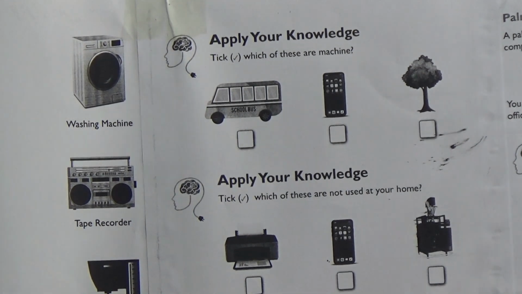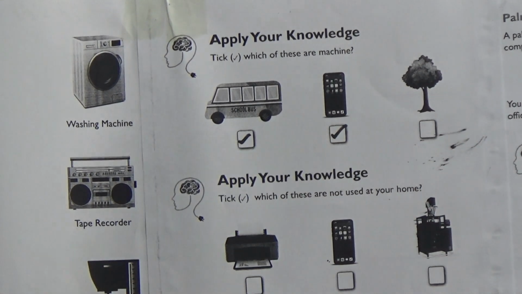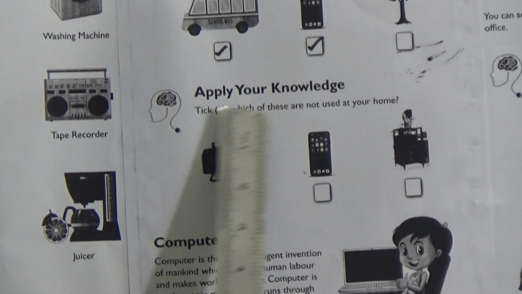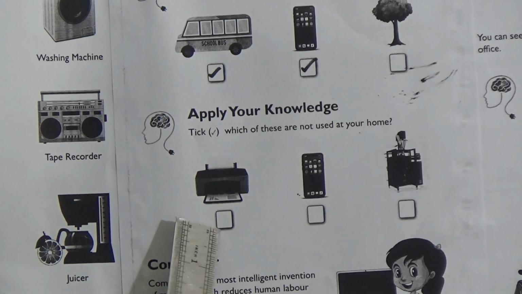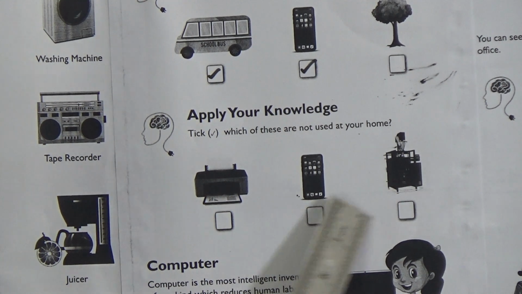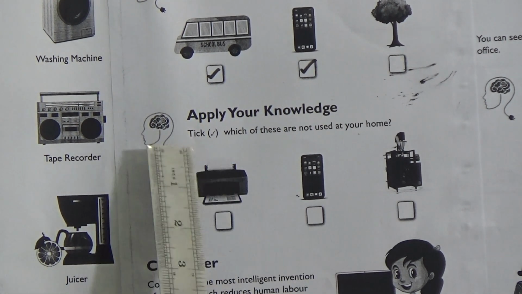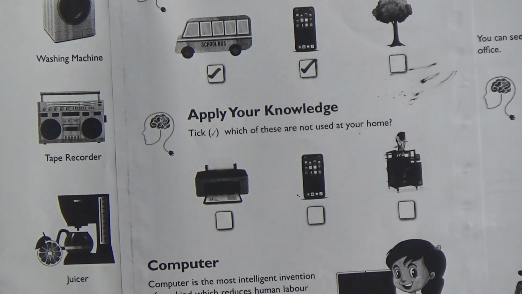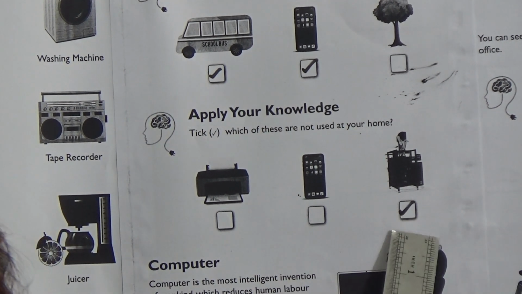So mobile phone and school bus are machines. And apply your knowledge. Take which of these are not used at your home. This is a printer, it's a mobile phone, and it's a machine that is used in a factory. Your question is take which of these are not used at your home. So this is not used at your home.